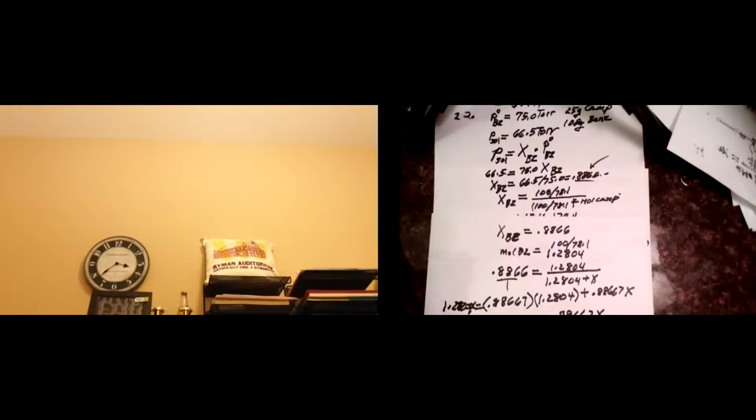Okay, let's do the math. 0.88667 times 1.2804 is 1.1353, a bunch of other digits, plus 0.88667X. So I want to now subtract this from both sides.